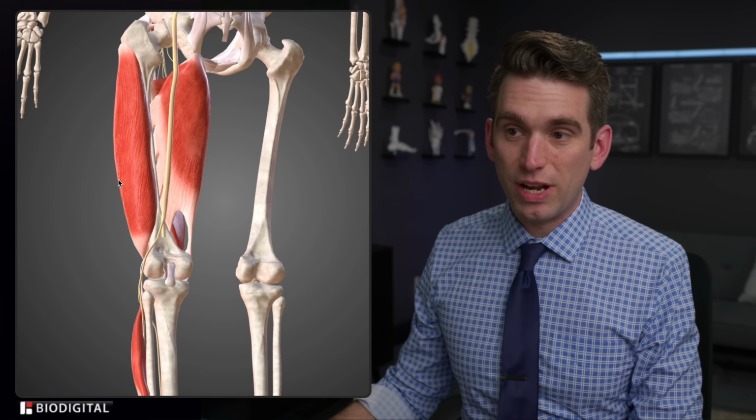The last thing here to target is the function of the leg, and that's going to be like the low calf kicks, targeting that peroneal nerve. The common peroneal nerve is a branch of the sciatic nerve.